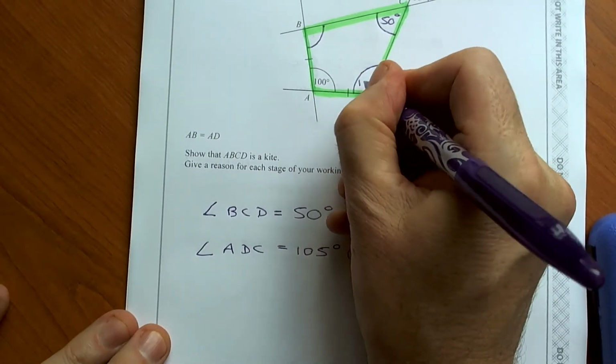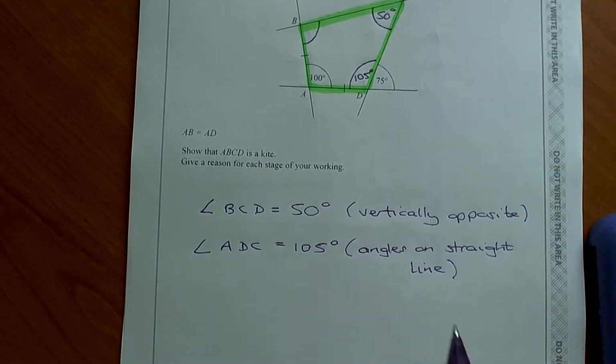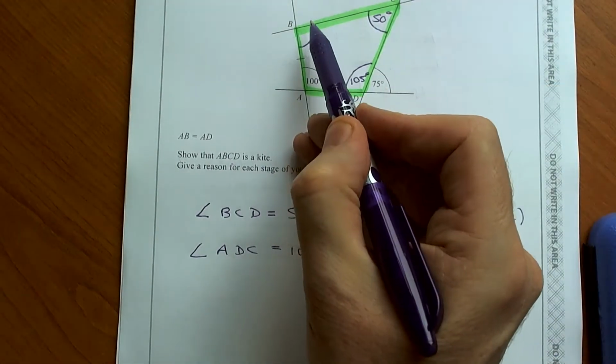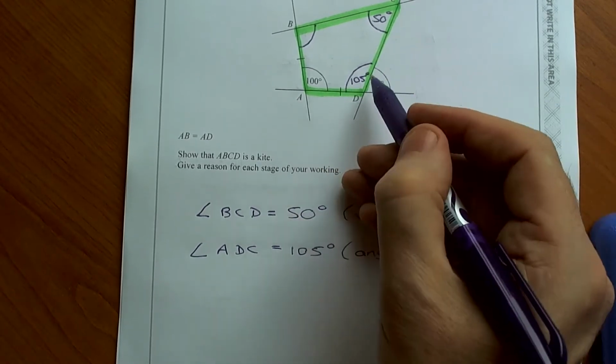So that is 105 degrees. Now I need to find this final angle. So in this green shape that I've got, it's a quadrilateral. These angles have to add up to 360 degrees.